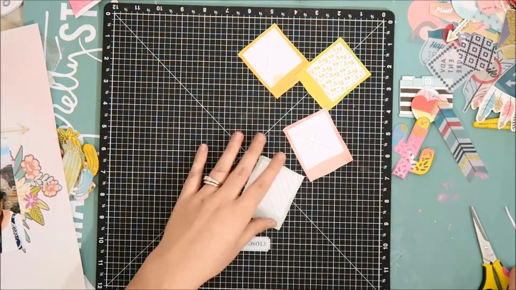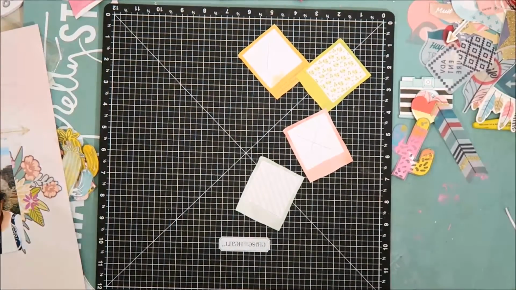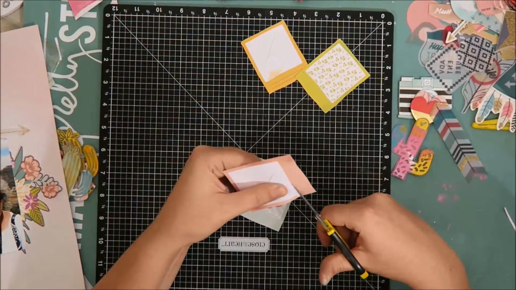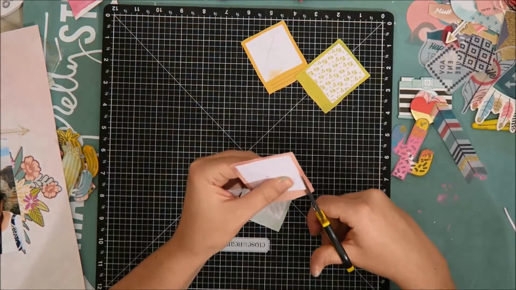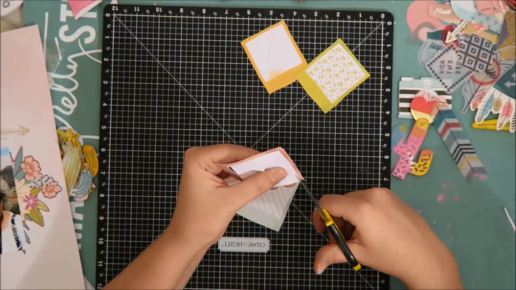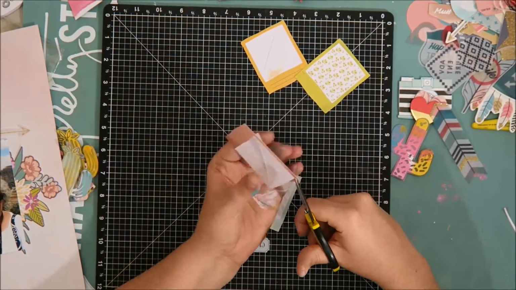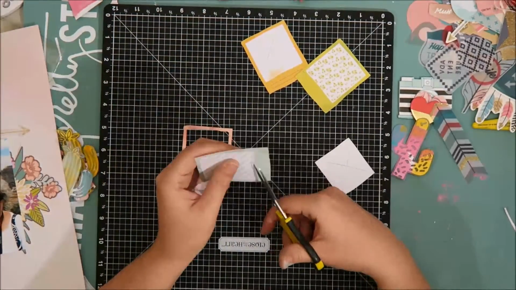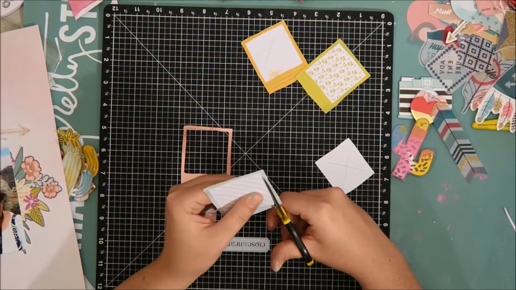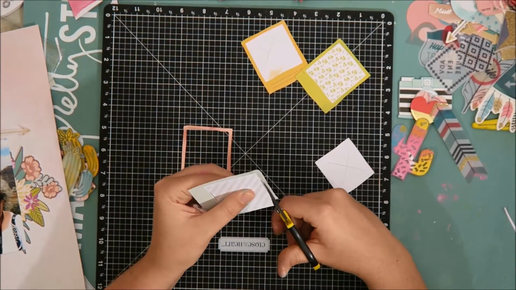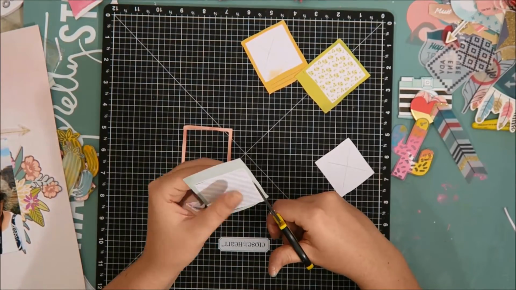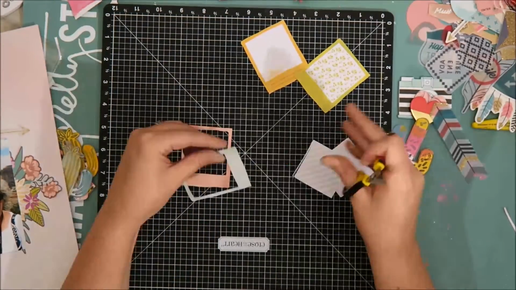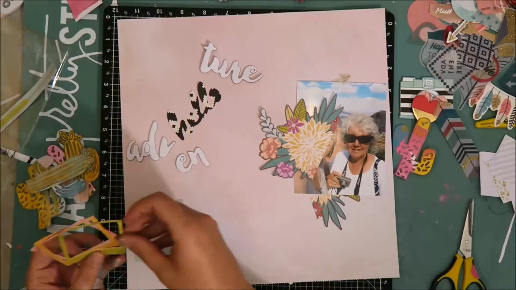So I have fussy cut out some of those frames and now I am just going to cut the center out of those frames. A couple of the frames have a pattern paper design and then a couple of them are just white. I used my craft knife to create an X on the frames that had the white background and I'm just cutting out the center. For the ones that have the pattern paper, I wanted to leave the square intact because I wasn't sure if I would use them on the layout as either an embellishment or a design element. So I wanted to make sure that I did not create a slash through them in case I wanted to use them in the future.